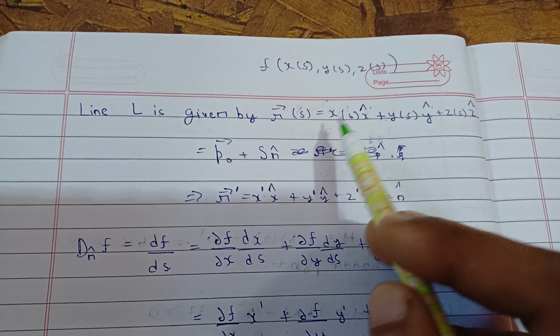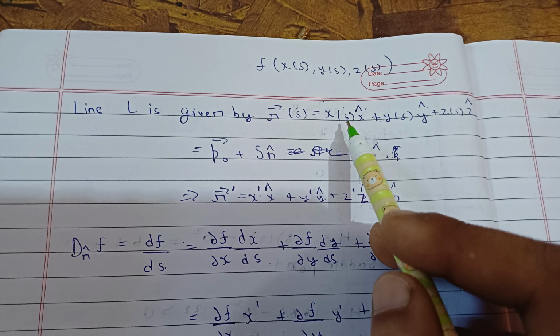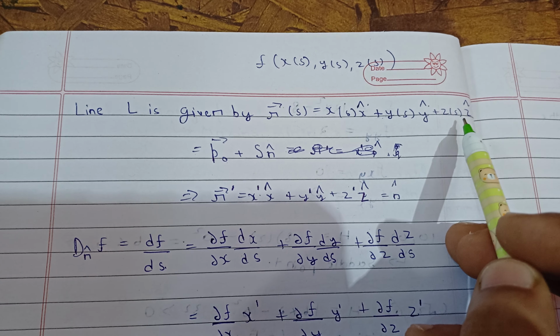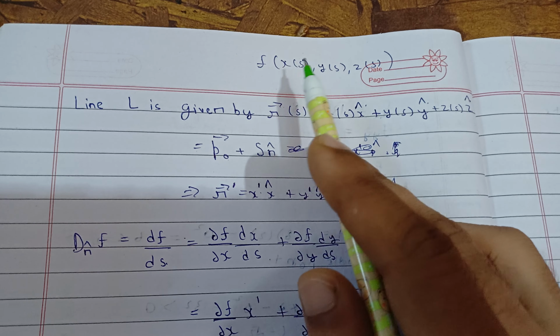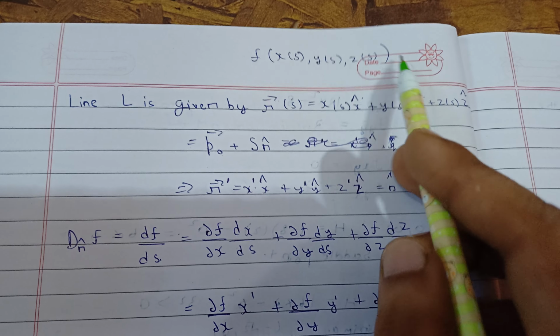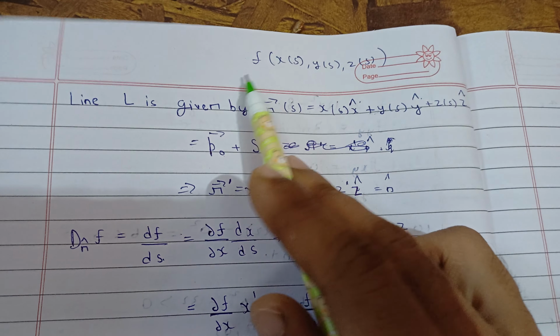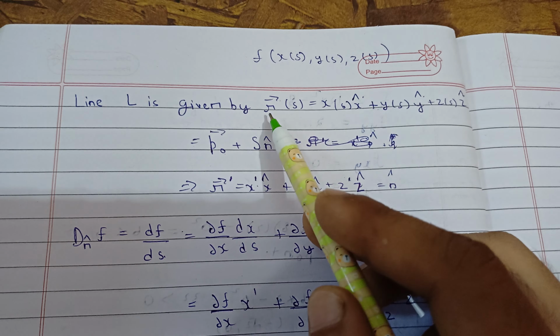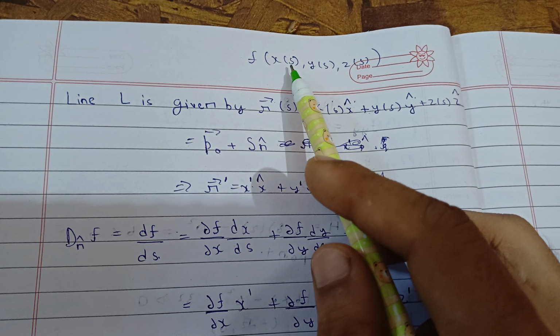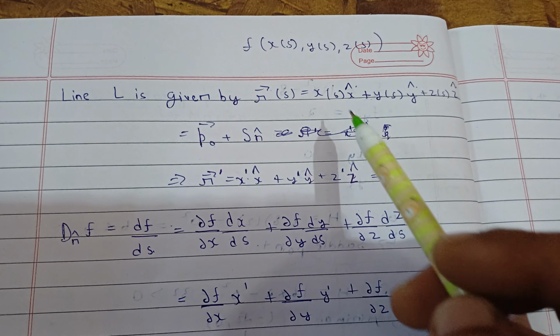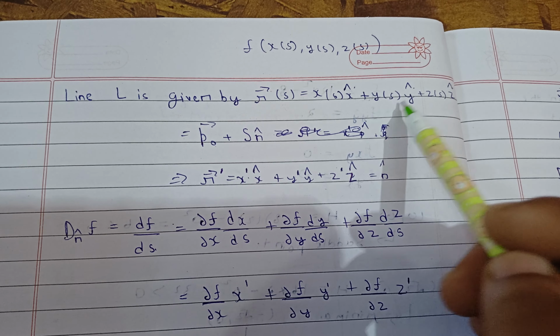This is the equation of the line, where x is a function of s, y is a function of s, and z is a function of s. Why is this happening? Because our function f is a function of x, y, z, and x, y, z are functions of s. r is x cap, y cap, z cap, but now r has become a function of s, and so are x, y and z.